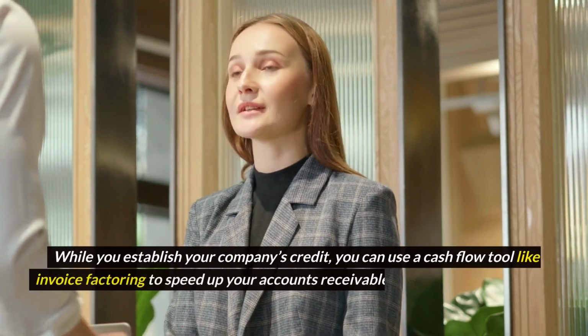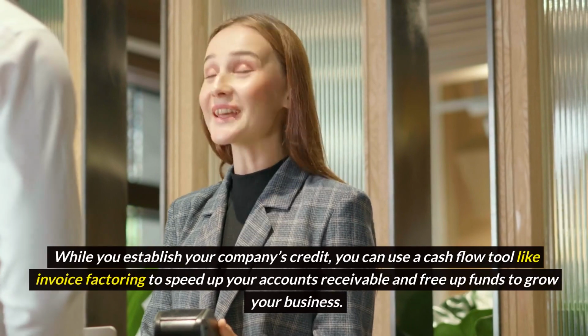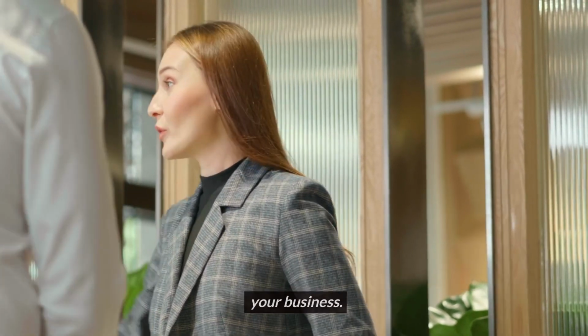While you establish your company's credit, you could use a cash flow tool like invoice factoring to speed up your accounts receivable and free up funds to grow your business.